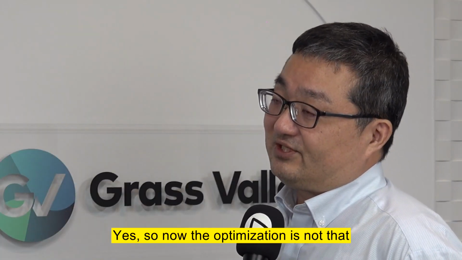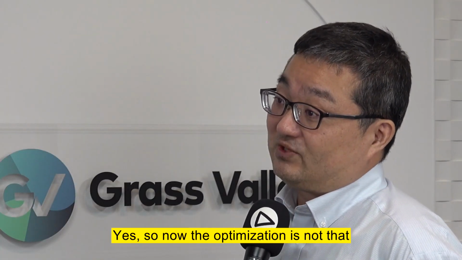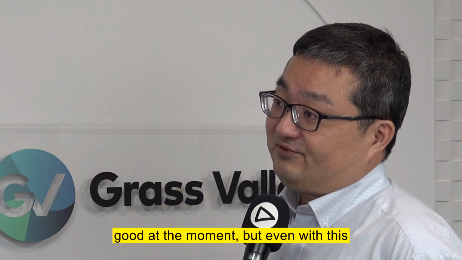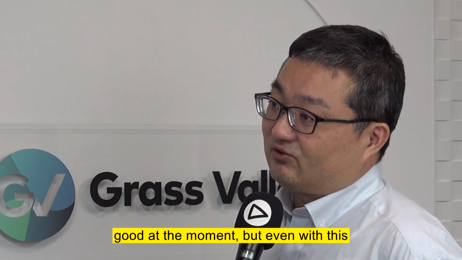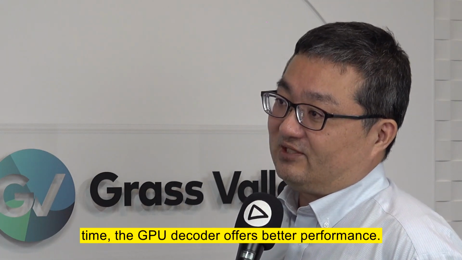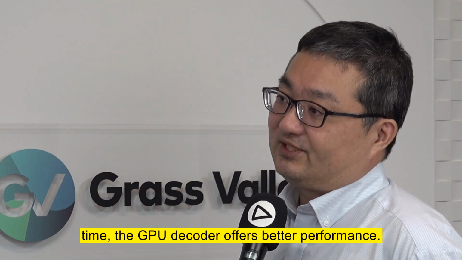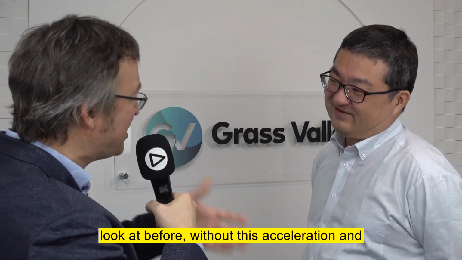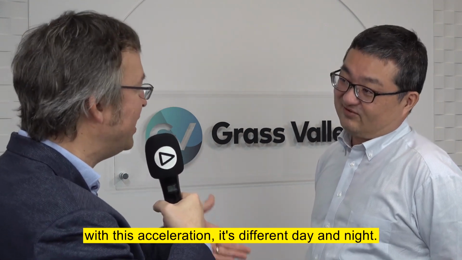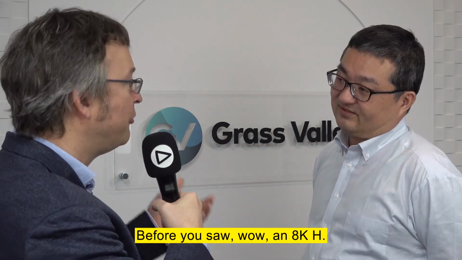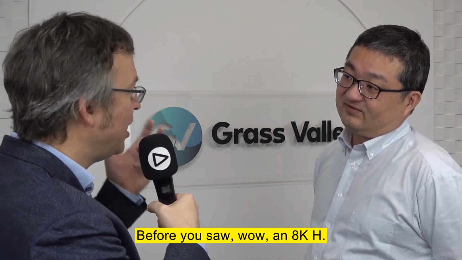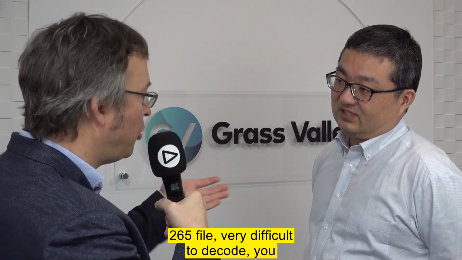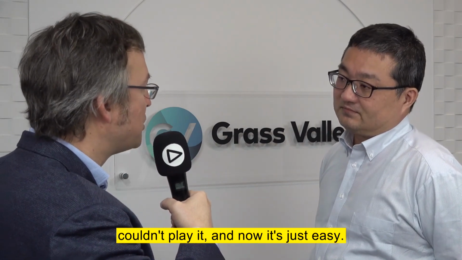So right now the optimization is not so good at this moment. But even at this timing, the GPU decoder provides better performance. Well, it's not just better performance. If you look at it before, without that acceleration, and with this acceleration, it's day and night. Before you said, "Wow, 8K H.265 material, very hard to decode. It was not possible to play it," and now it's just easy.